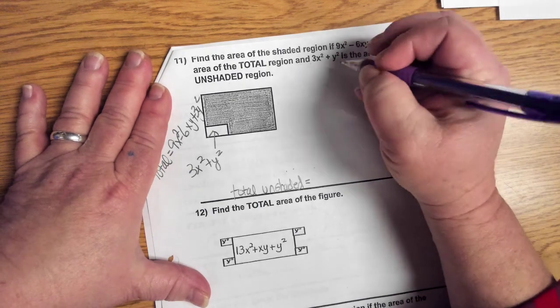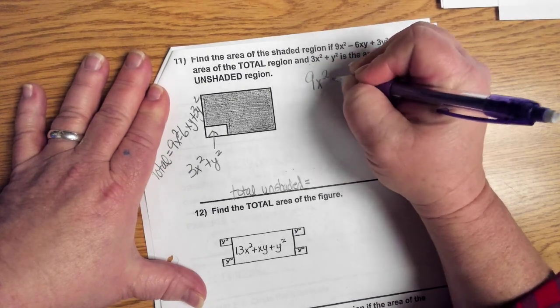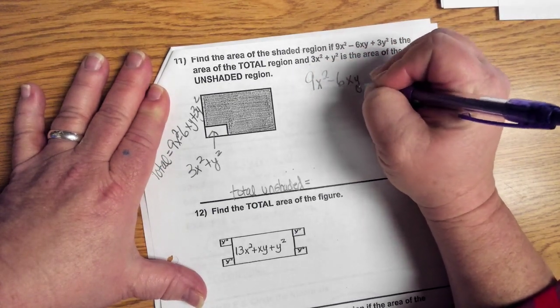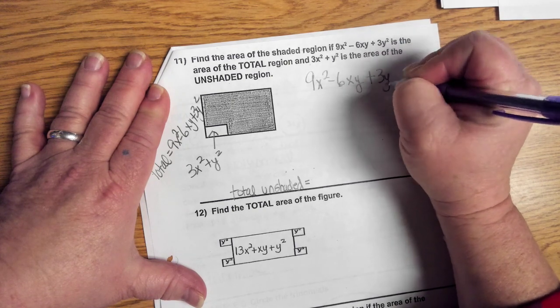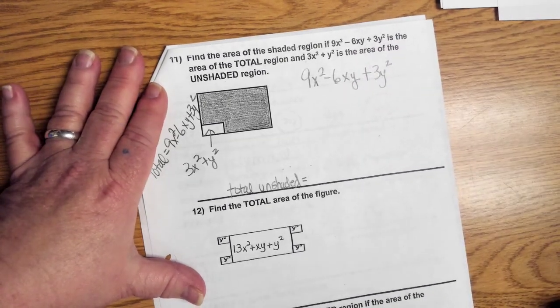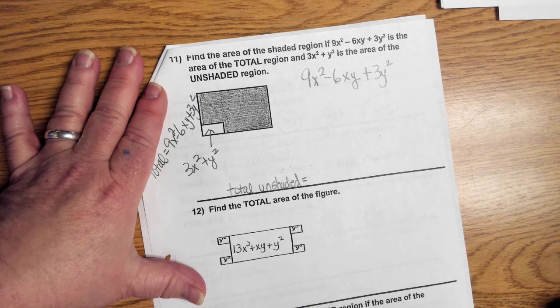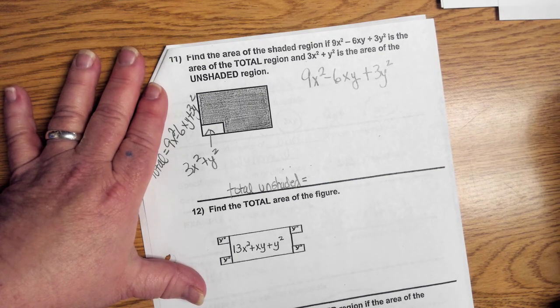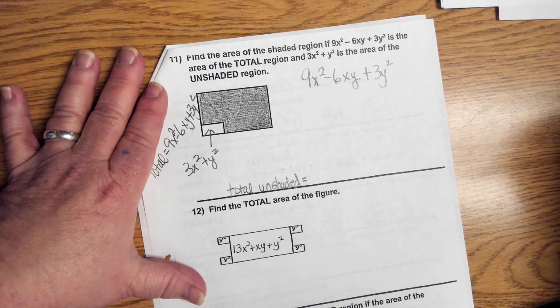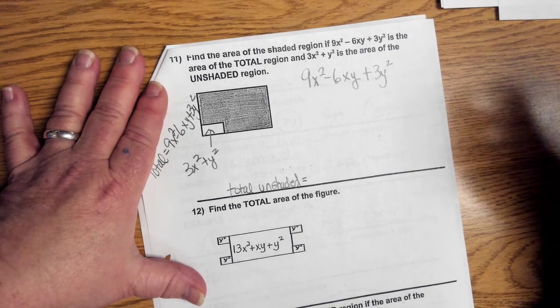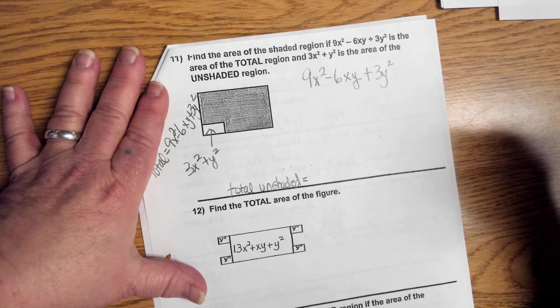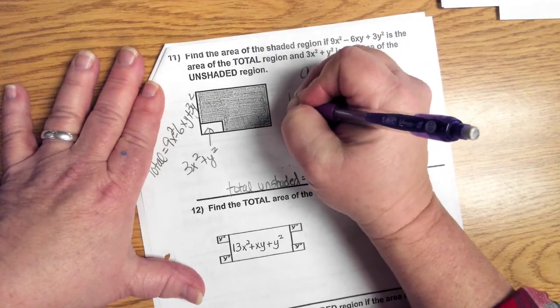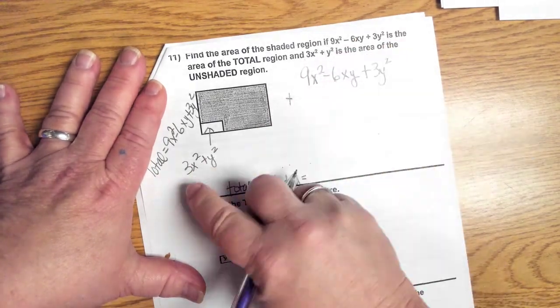All right, so I've got 9x squared minus 6xy plus 3y squared. And you say subtract. I'm going to say combine the opposite, not the inverse. I said that incorrectly before. The inverse is when we flip them, right? Combine the opposite. So I'm going to put a plus, so let's see, 3x squared.